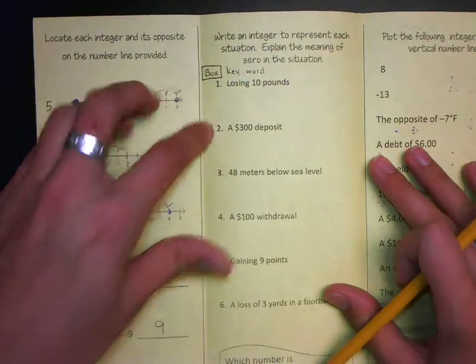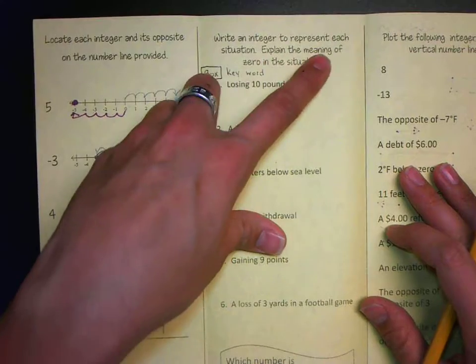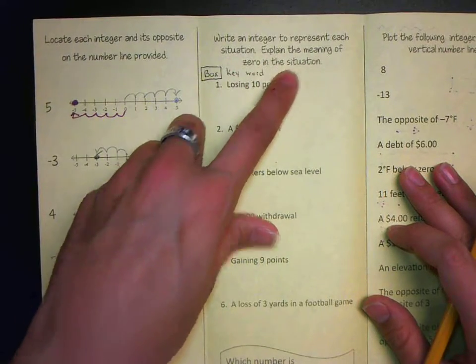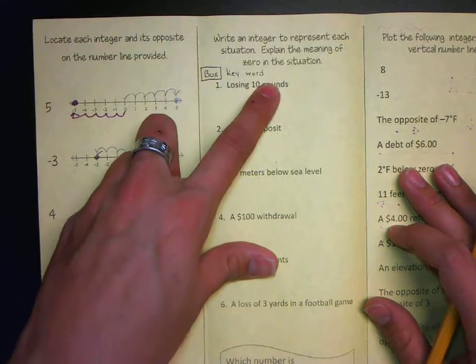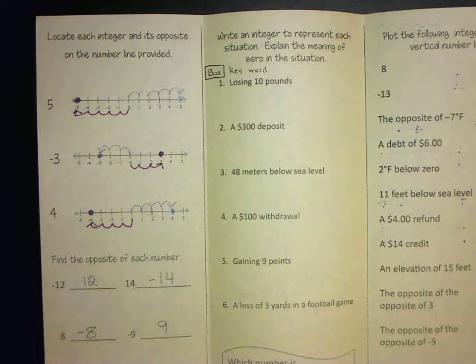The middle section says, write an integer to represent each situation. Explain the meaning of 0 in the situation. I'm also asking you to box keywords. When we talk about positive and negative integers, there are certain keywords that tell us that a number is positive or negative. Tons of examples here, so we're going to go through each one.